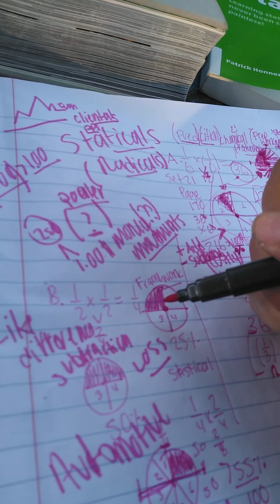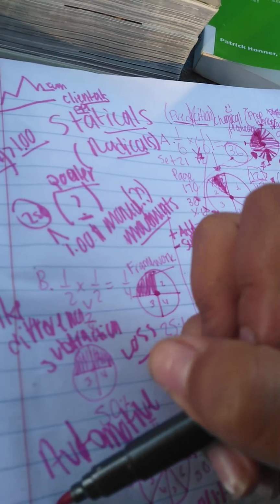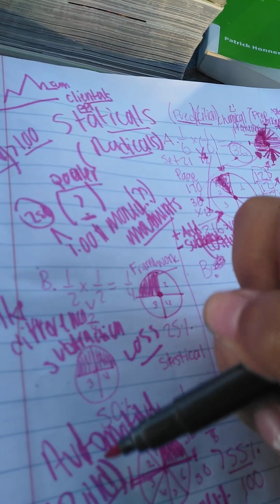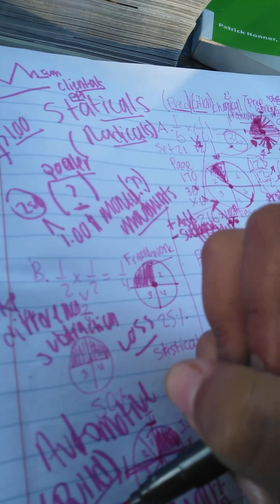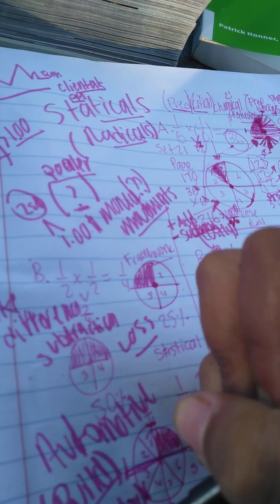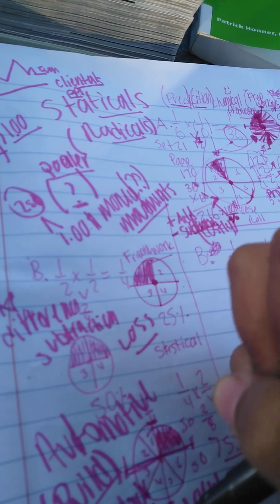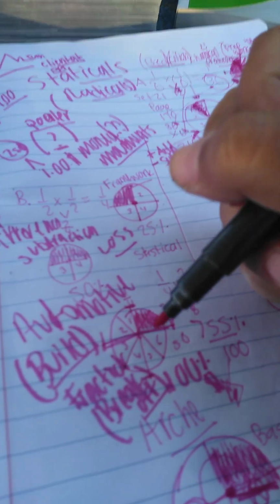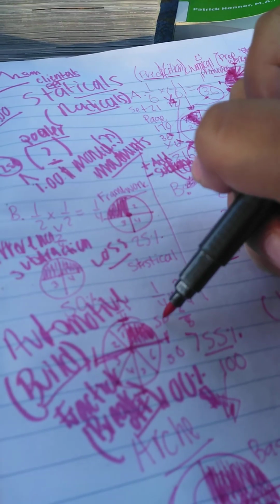Now for furthering subtraction, the automotive, that's the build. Build is fraction. Break off. Okay, so the break off. So remember, the build is the fraction, 50%.